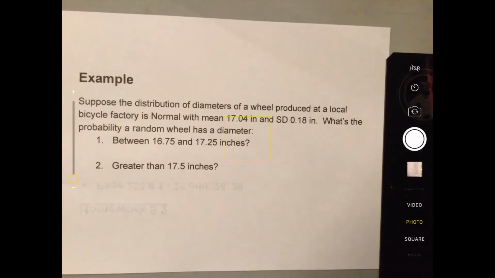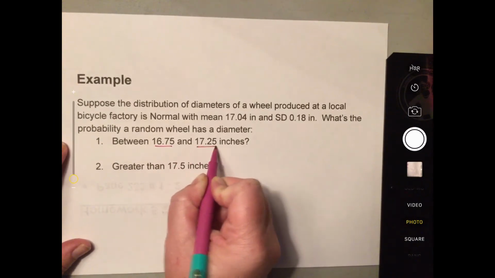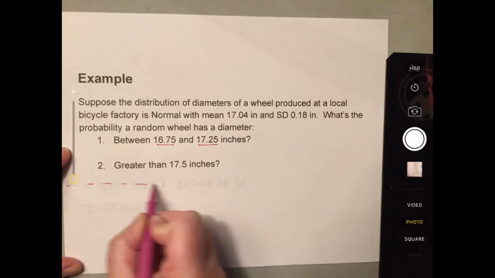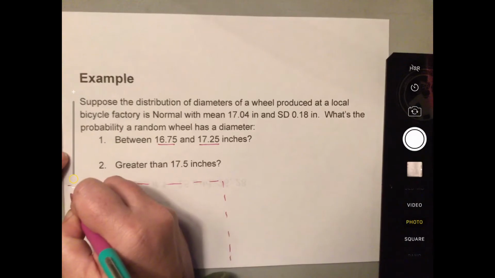Suppose the distribution of diameters of a wheel produced at a local bicycle factory is normal with a mean of 17.04 and a standard deviation of 0.18. What's the probability a random wheel has a diameter between 16.75 and 17.25? I'm going to go ahead down here and make some space for me to do number 1.